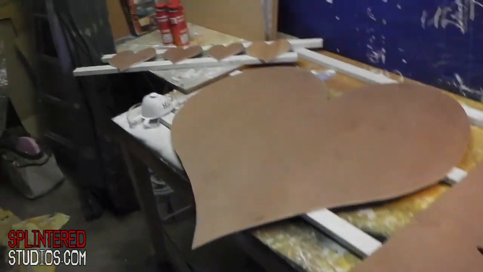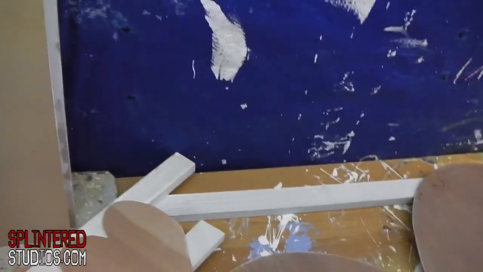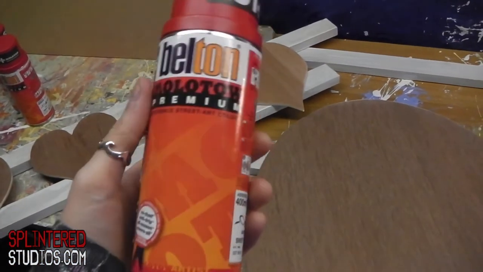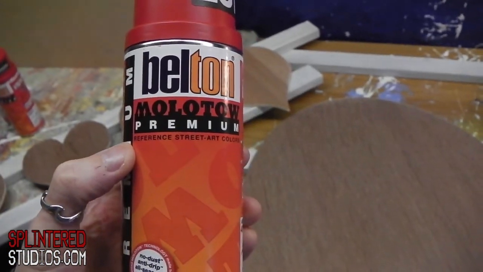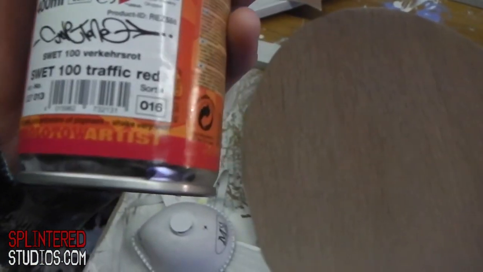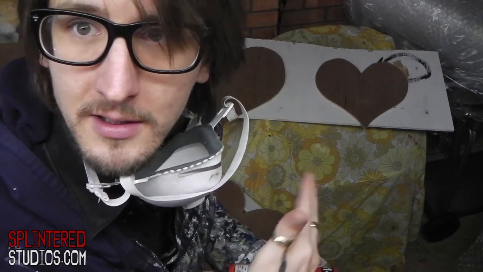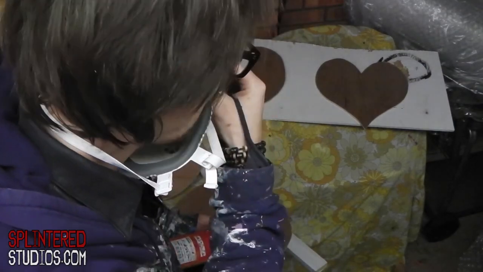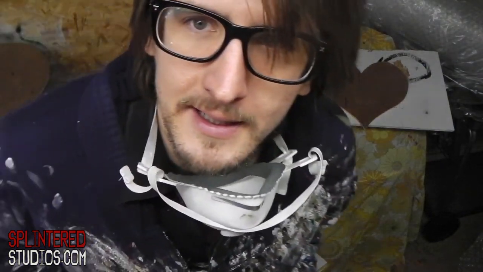Spray time. The garage is full. There we go. So we've got some hearts here, some hearts over there, some hearts there. For the material guides, I'm using this Molotow Premium. That's just Molotow. Traffic Red. I'm starting these, and I'm going to work my way around the rest of the garage, and hopefully this is going to go okay. Wish me luck.